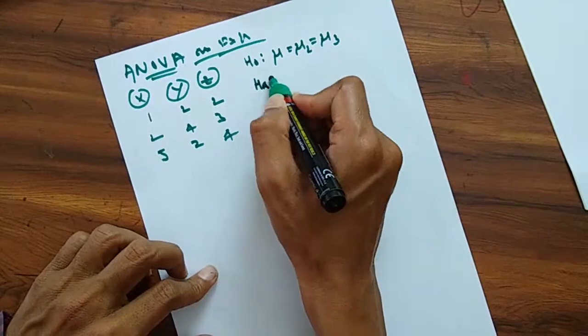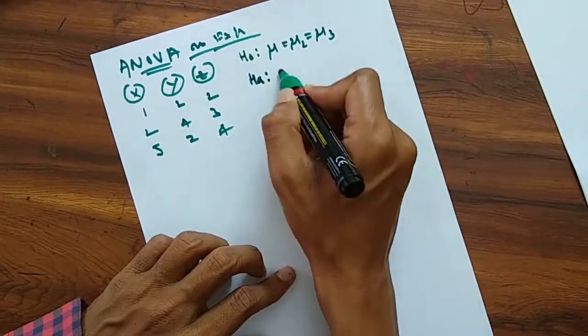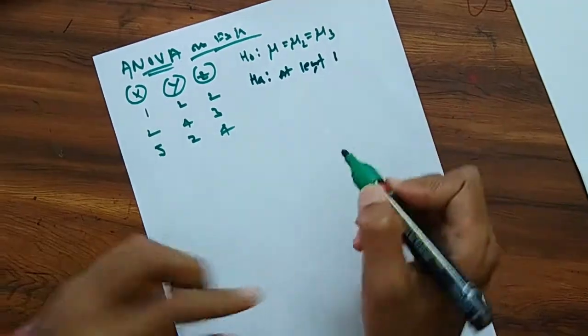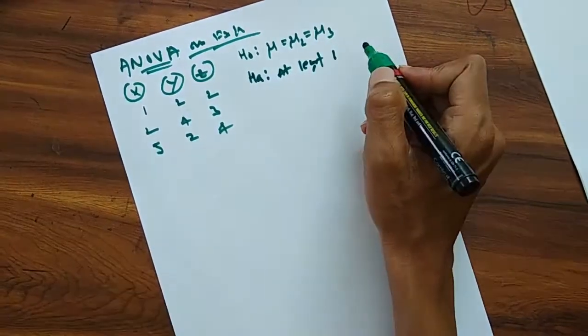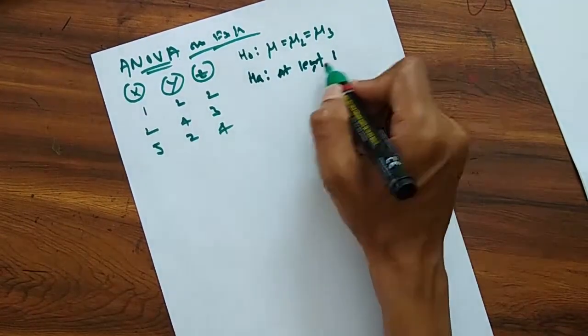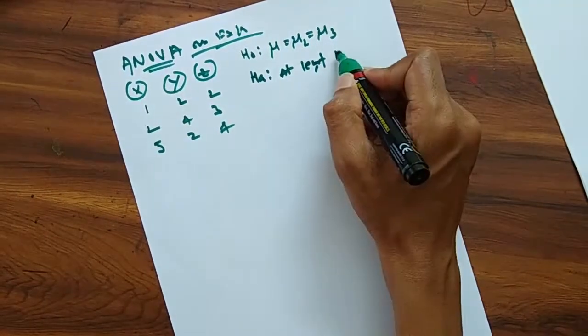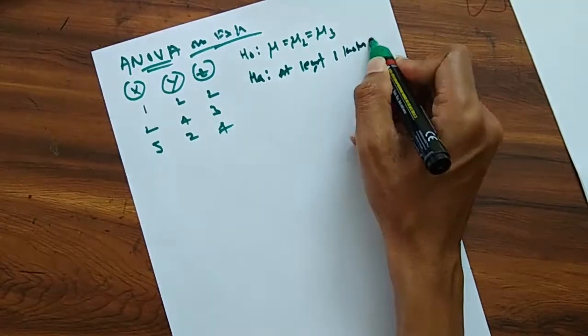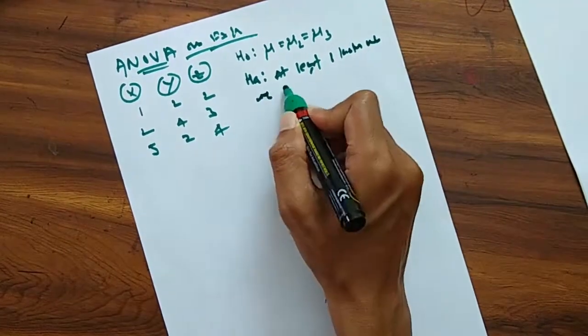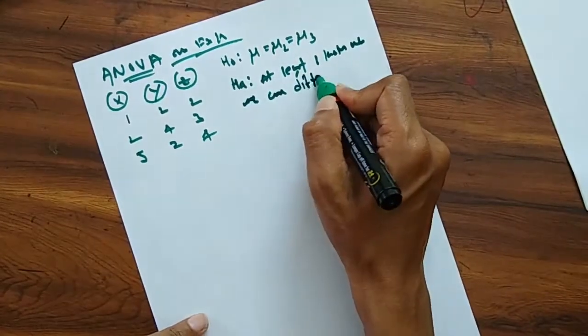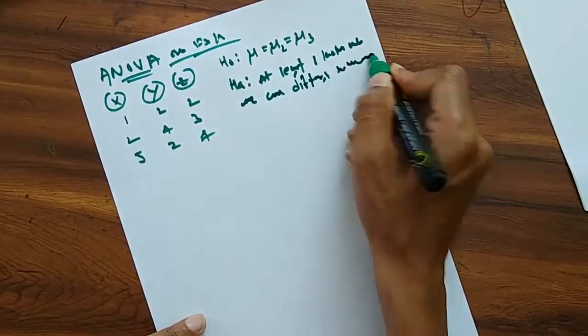Then our alternate hypothesis says that in at least one location we are creating a different size of cell phones, right?